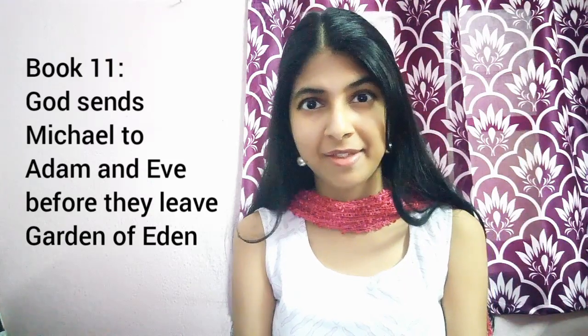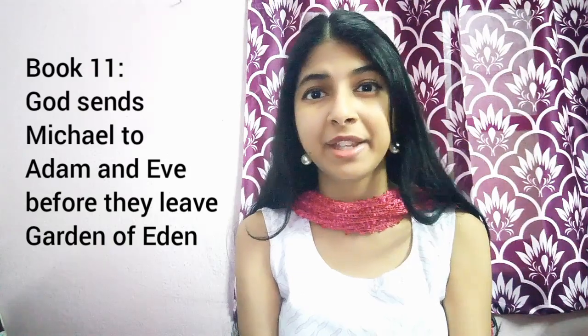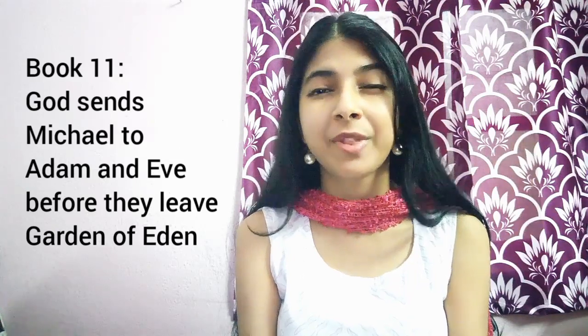He shows Adam two men in the future killing each other. He tells Adam that those are his sons, Cain and Abel. Adam is horrified. In Book 12, Michael shows Adam Israel and the promised land, Jerusalem. He also shows the Son of God, Jesus Christ, who will come to earth to save mankind of his sins. So the only consolation that Adam and Eve get before leaving the Garden of Eden is that the Son of God, Jesus Christ, will appear to redeem mankind from their sins.